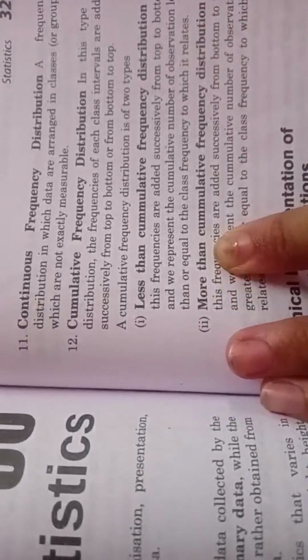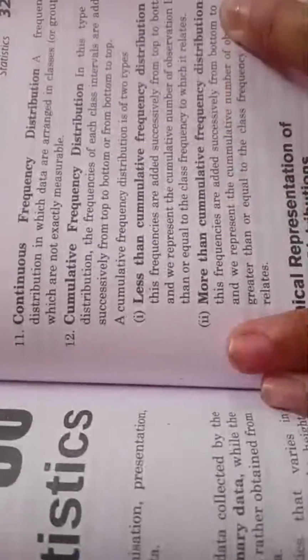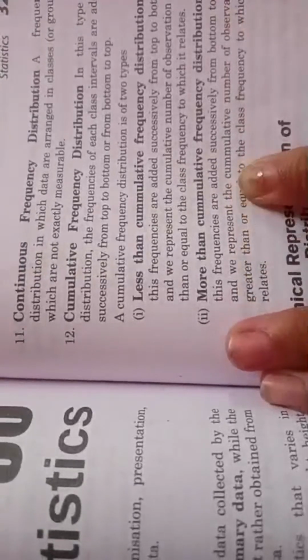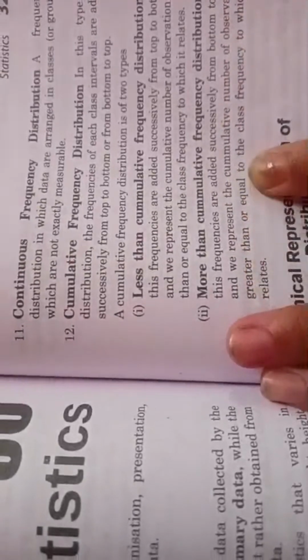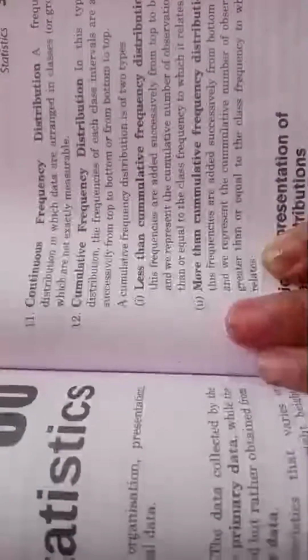More than cumulative frequency distribution. In this, frequencies are added successively from bottom to top and represent the cumulative number of observations greater than or equal to the class to which it relates.